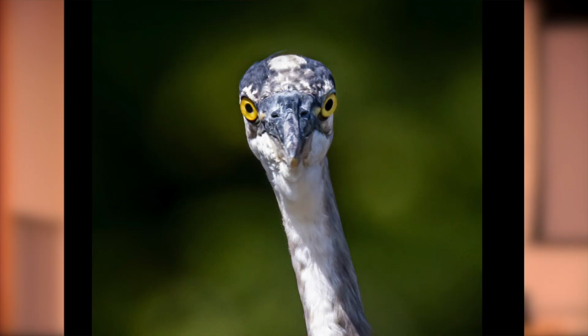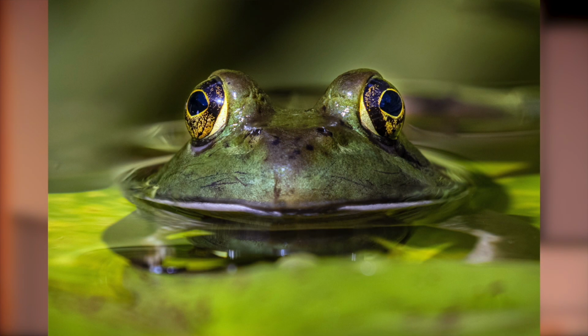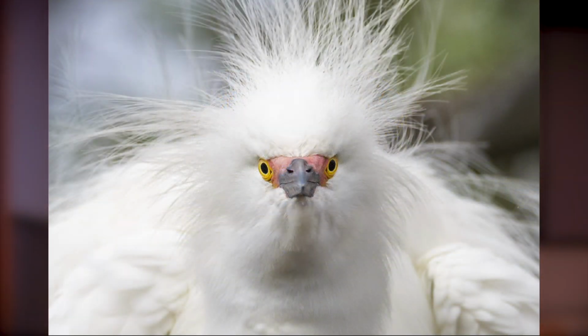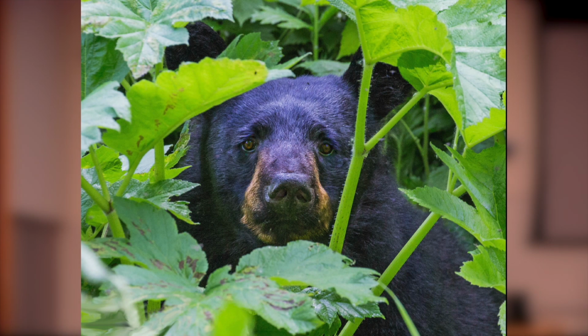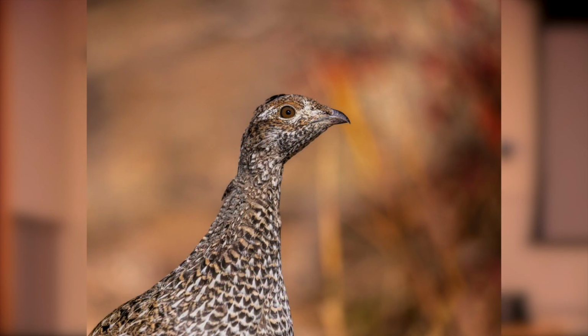And then just some kind of unexpected, this was kayaking. We just rounded a bend in the river, and there's this blue heron standing there staring at us. So it looked like it wanted its picture taken, so I obliged. And then frogs staring, snowy egrets in their mating plumage, and black bear. This one was a little scary, but I got the shot and walked slowly away. And then this was a quail from out in Colorado this summer.